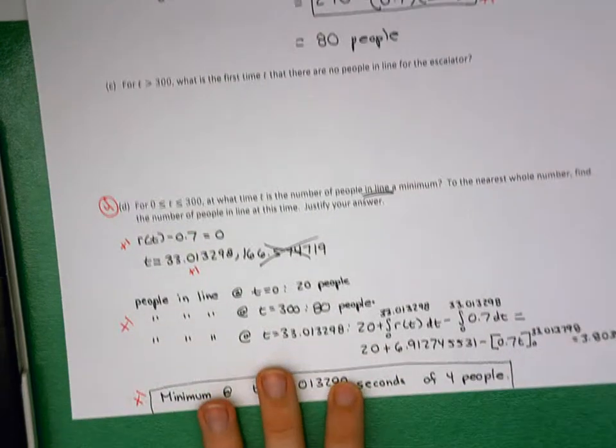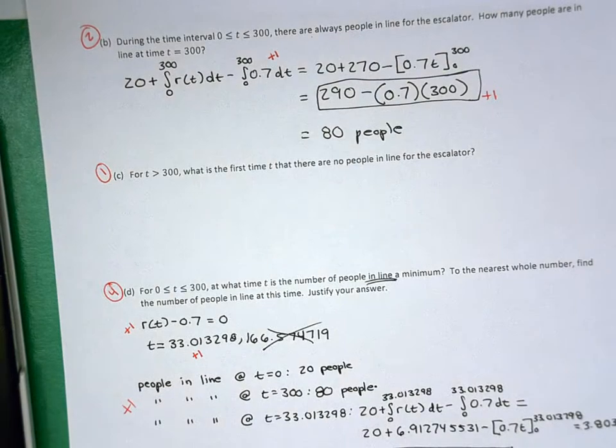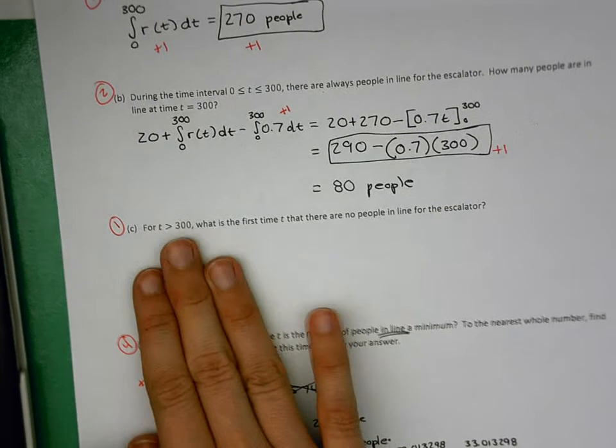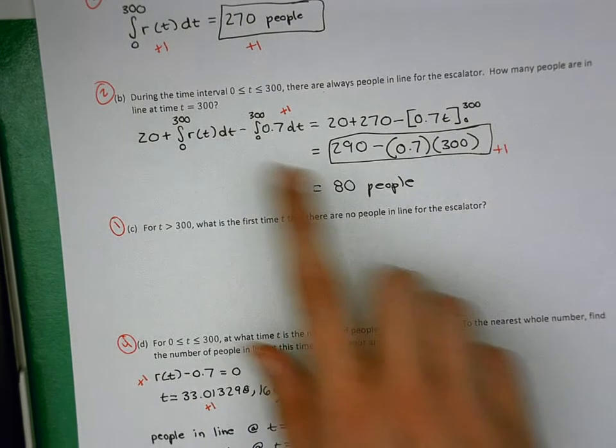Okay, and then coming back to part C. Part C was worth 1 point. Like I said, in my opinion, it's kind of the hardest one just because it's weird. For t greater than 300, what is the first time t that there are no people in line for the escalator? And so we're thinking here about the t greater than 300, right? At t equals 300, the number of people in line in part B we found out was 80.